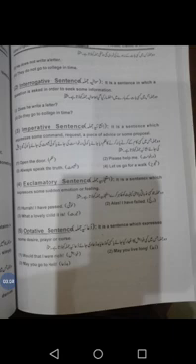Number 3 is imperative sentence. It is a sentence which expresses some command, request, a piece of advice, or some proposal. For example, open the door. It's an order. Please help me. It's a request. Always speak the truth. It's an advice. Let's go for a walk. This is a suggestion.